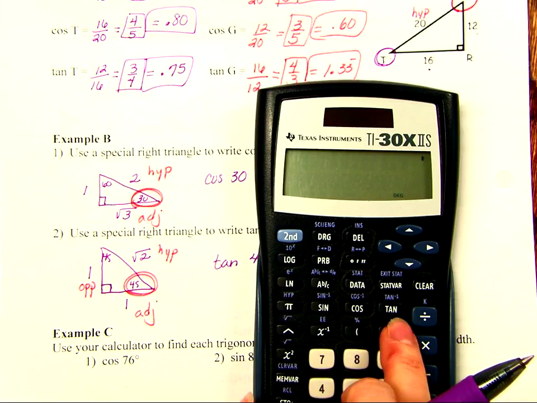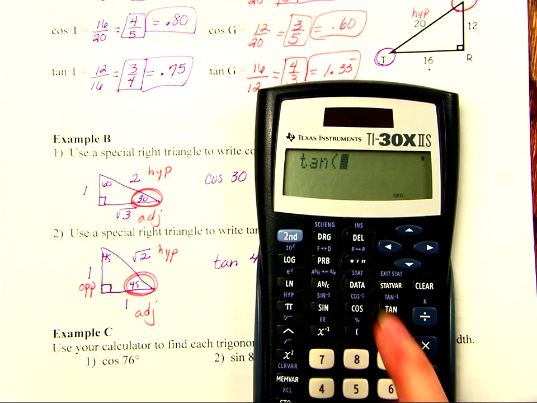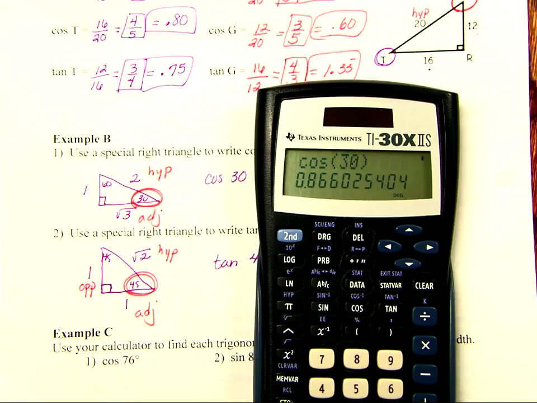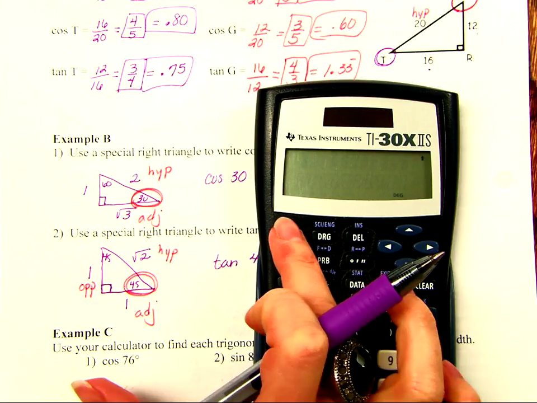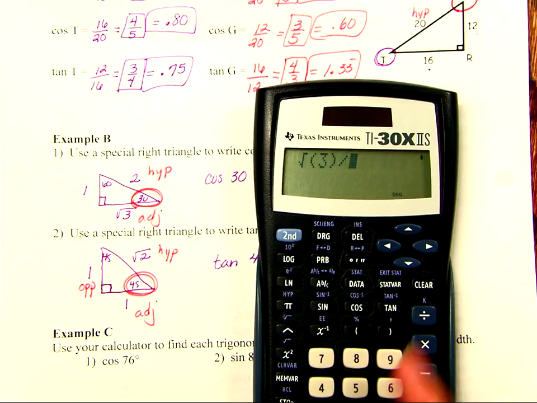We just calculated the tangent of 45 degrees. Well, I could actually put that in my calculator, tangent of 45 degrees, and it tells me it is 1. Or the cosine of 30 degrees, well, 0.866. Well, we had gotten the square root of 3 divided by 2. Well, that is 0.866.